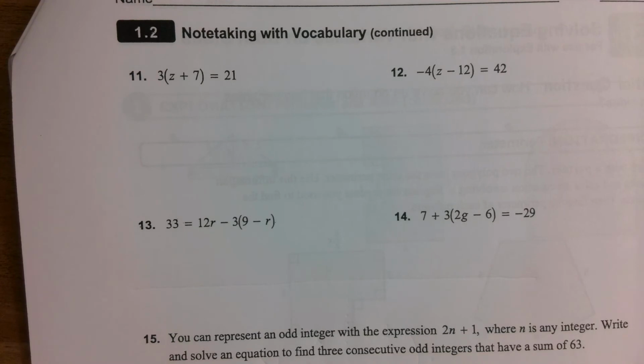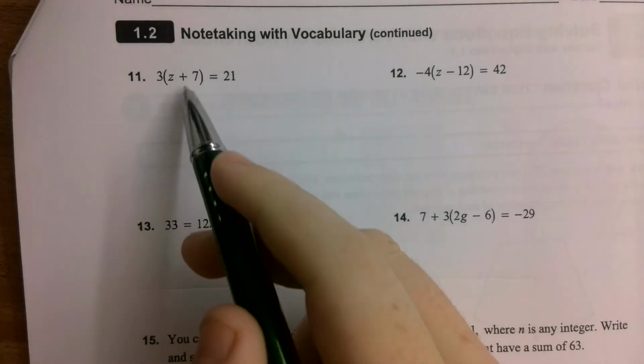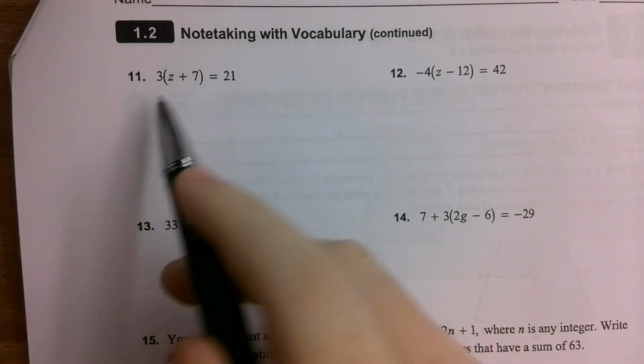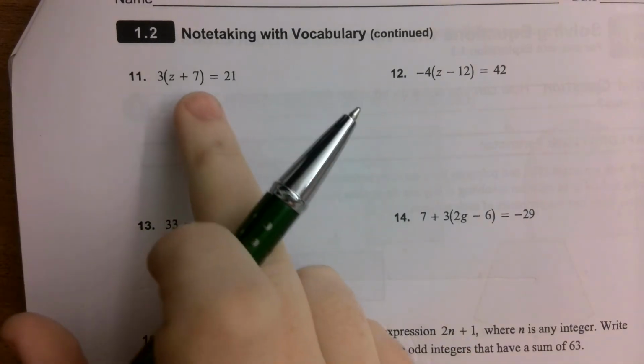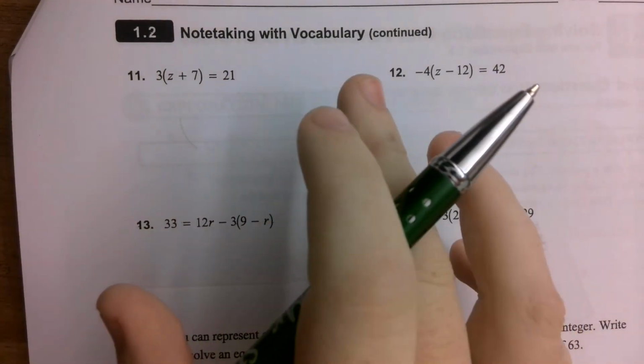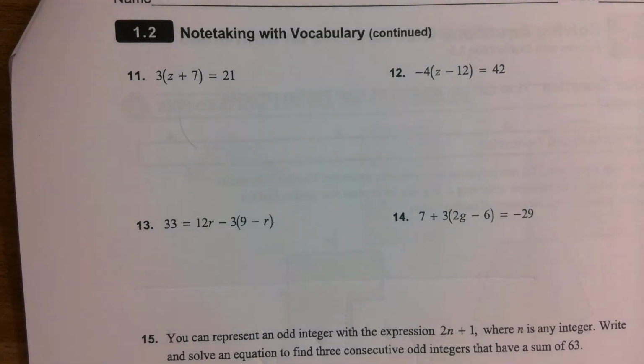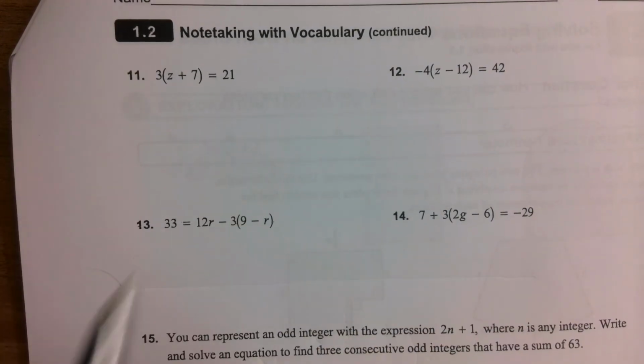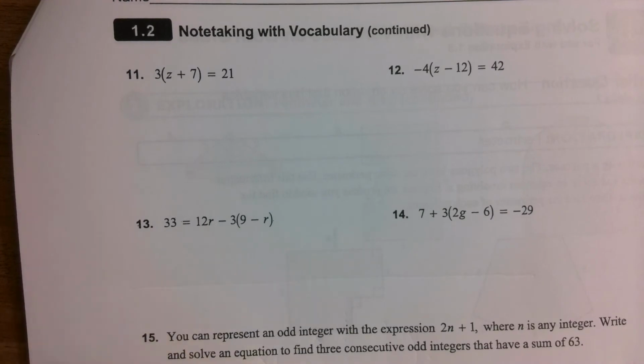Number 11 has a lot going on with it. But in order to get started, we have to ask ourselves, is there any addition or subtraction we can undo? We might say yes because we see a plus 7, but remember, this is in parentheses. And according to our reverse PEMDAS, parentheses are the last thing we want to touch. So actually, we don't have any addition or subtraction outside of the parentheses.